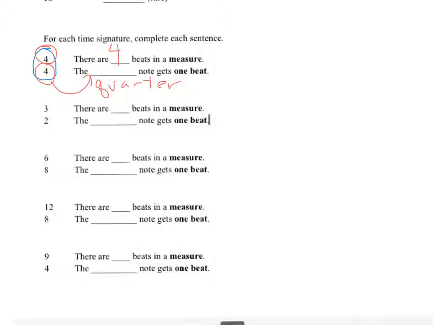The next example is 3-2. Because of the top number, we know that there are 3 beats in a measure, and because the bottom number is 2, we know that the half note gets one beat. In 6-8 time, there are 6 beats in a measure. What kind of note do you think gets one beat? If you said the 8th note, you are correct.